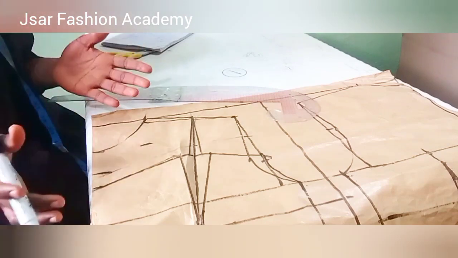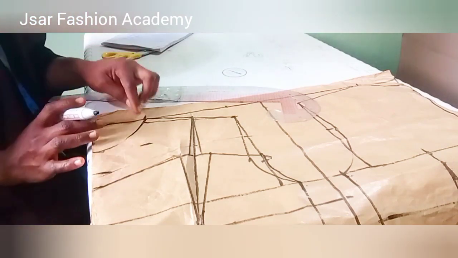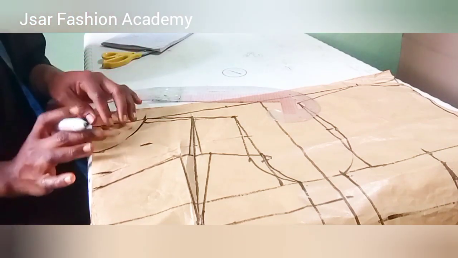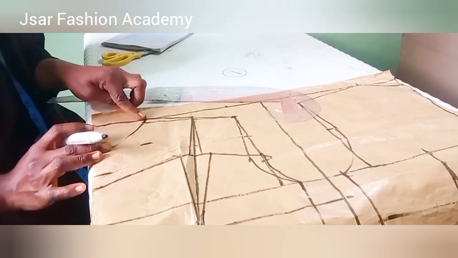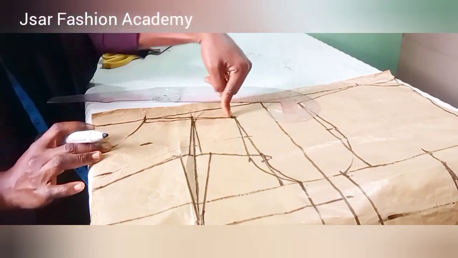Remember, when you have a gaping neckline, you have to take in the shoulder. So this will as well prevent gaping on your neckline. You go down by 0.5 and connect it to the shoulder line.